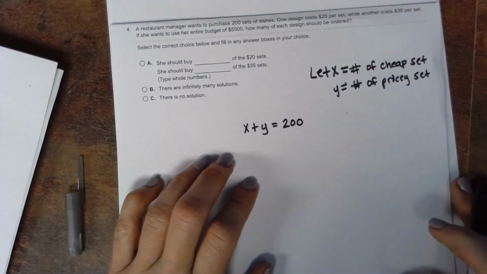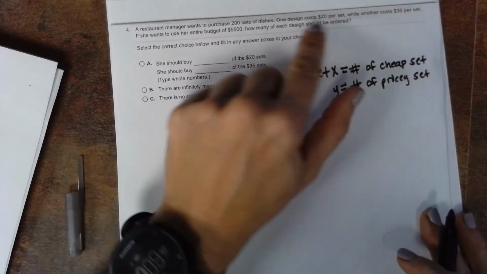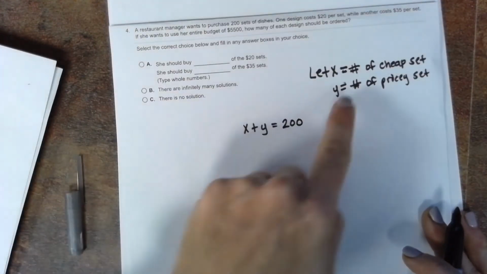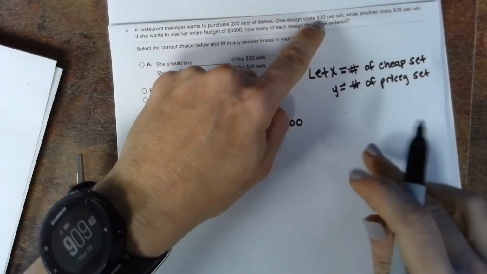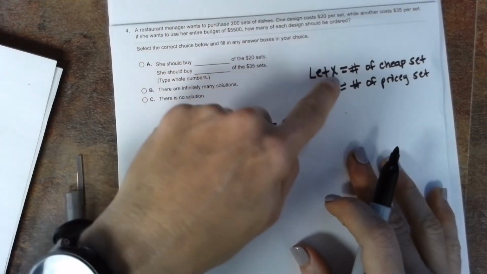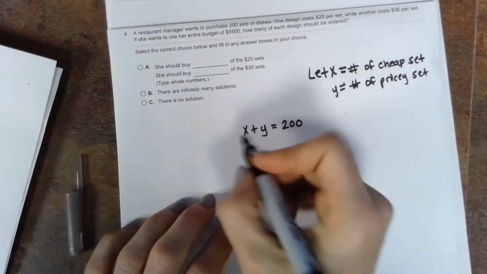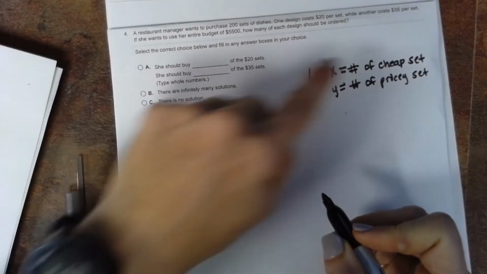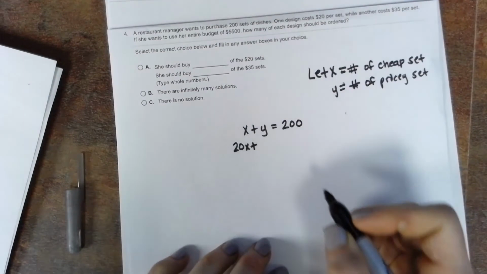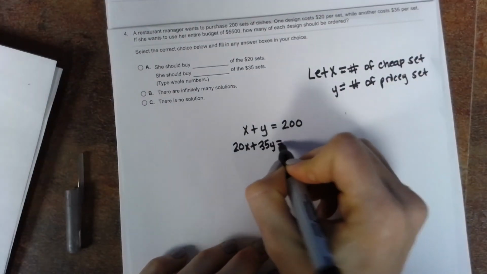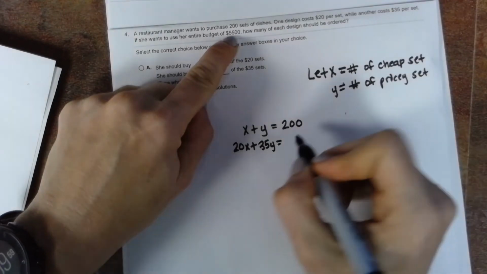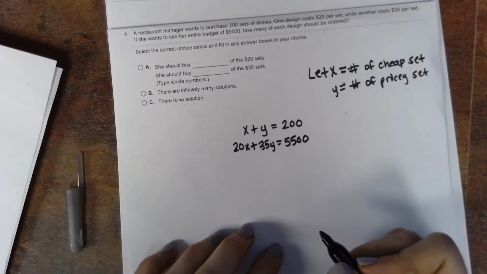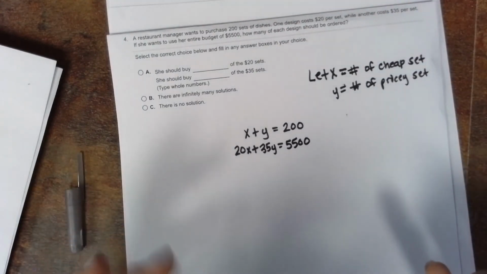Okay. The second equation comes from the cost. So the first design costs $20 per set. So we calculate costs by multiplying the cost by the number that we're purchasing. So our cost for the cheap set will be 20x. Our cost for the pricey set will be 35y. And we want that cost to be limited to $5,500, or to come out to be that. So we have this system of equations here.